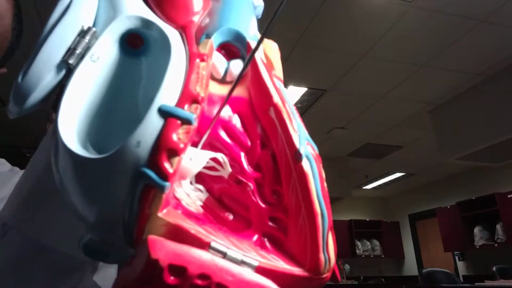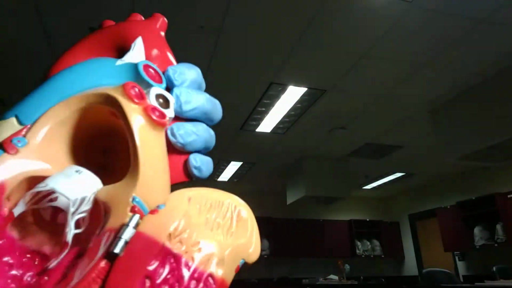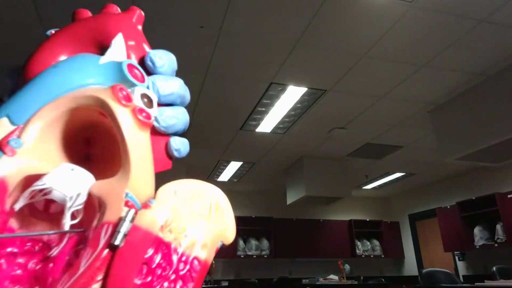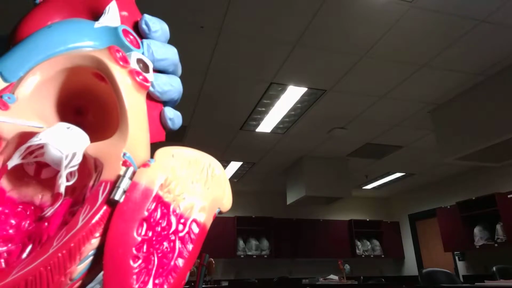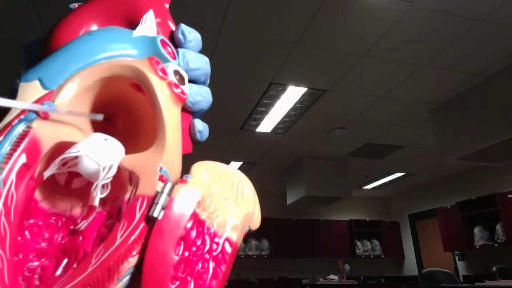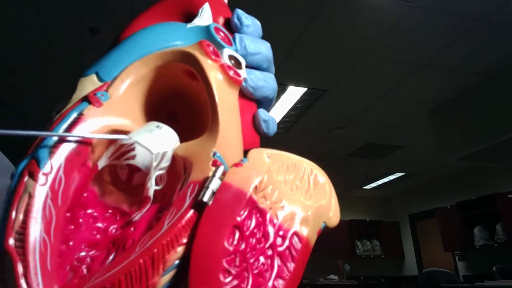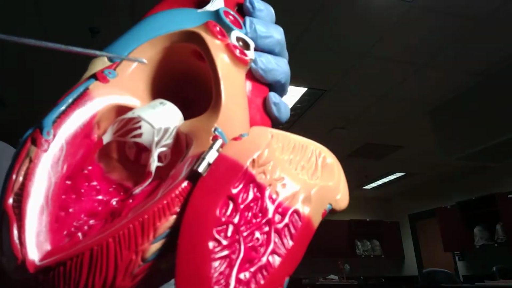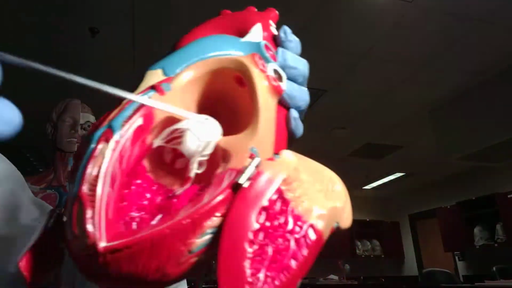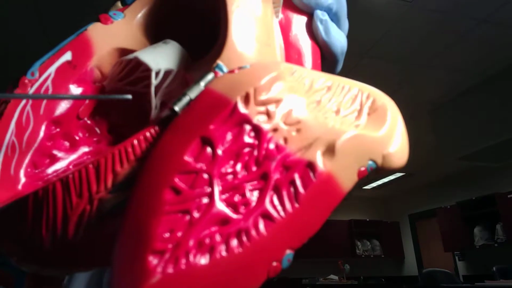The tricuspid valve separates the right atrium and right ventricle, while the mitral valve on the other side separates the left atrium and left ventricle. This is also known as the bicuspid valve. So four chambers: two atria, two ventricles, two inner valves, tricuspid and mitral.